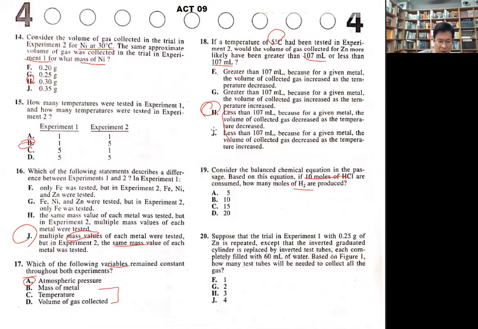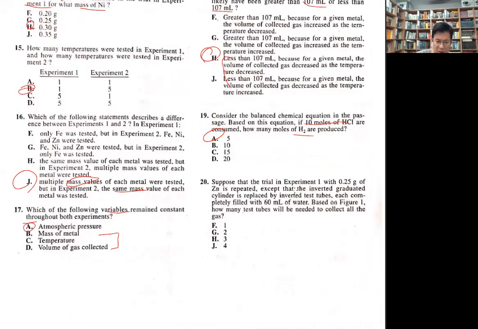5 is the one. Suppose that trial of experiment 1 at 0.25 Cn is repeated, except the inverted graduated cylinder is replaced by inverted test tubes, each completely filled with 60 milliliters of water.